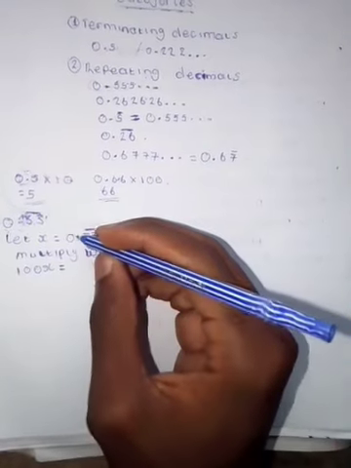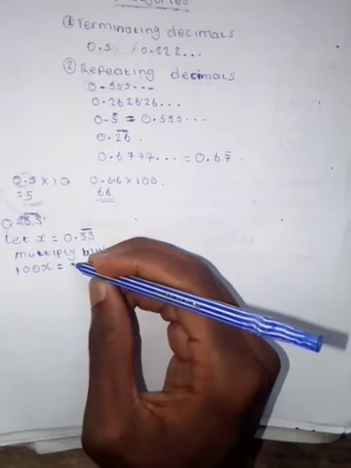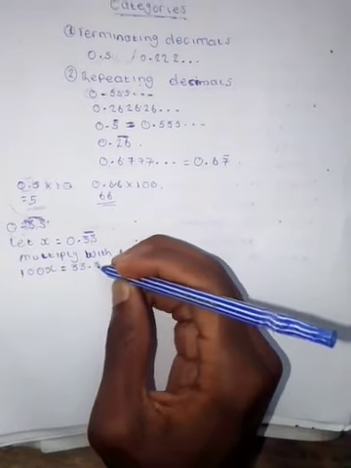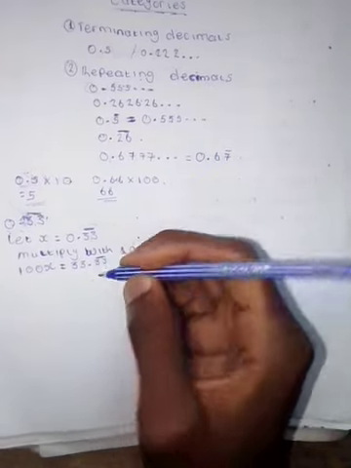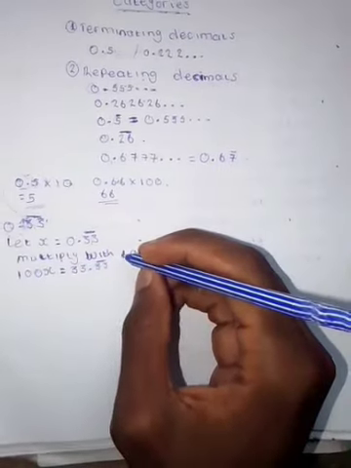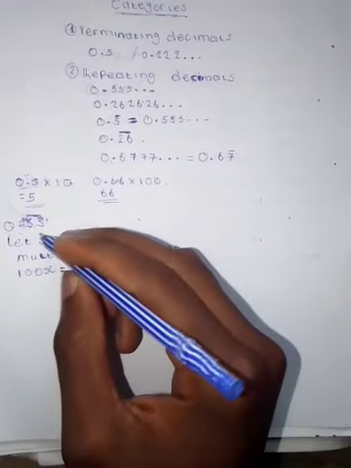If we multiply this by 100, it is going to give us 83.33. And then if we multiply this throughout, it is going to give us the same value, right?